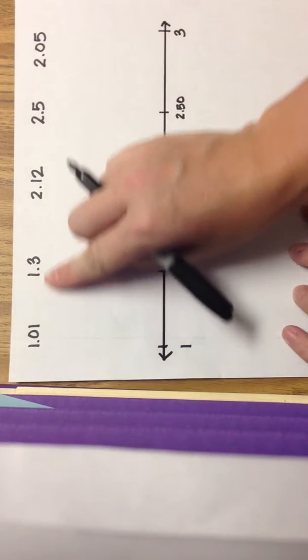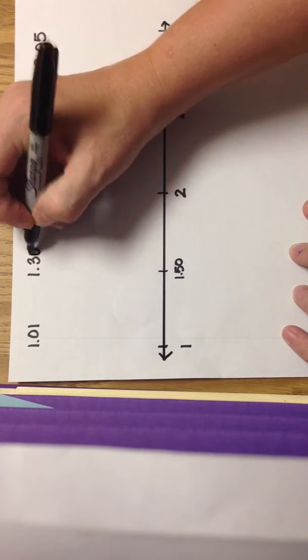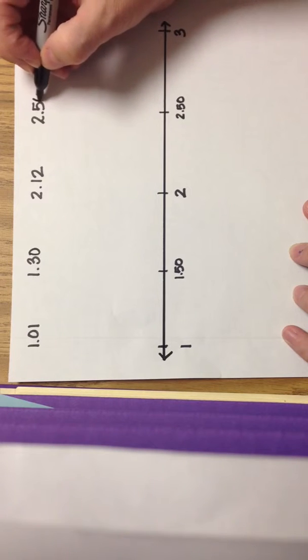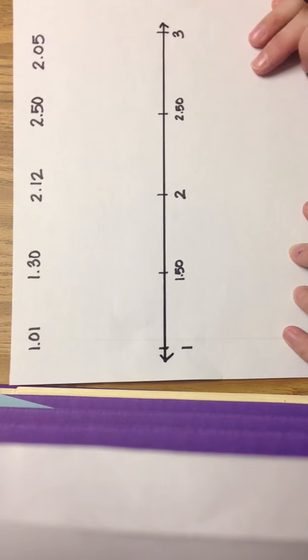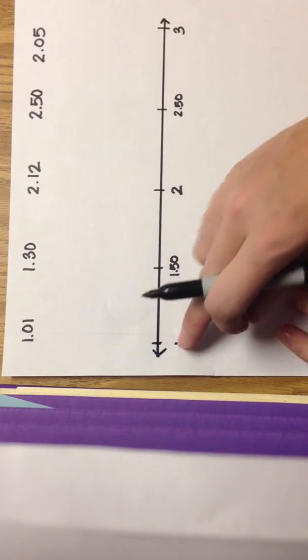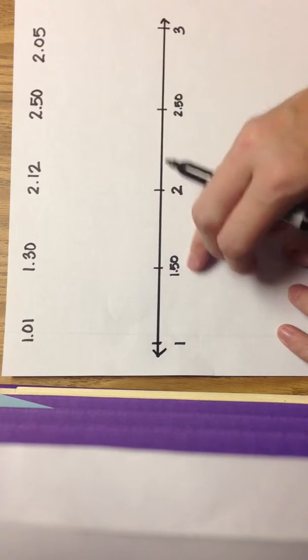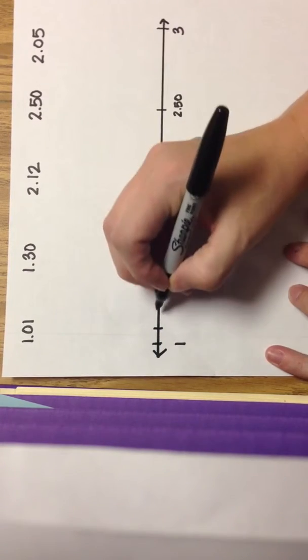Because some of our decimals up here go out to the hundredths place, I am going to make everything so that it is out to the hundredths place, which I did the same thing with my benchmarks. In between each of our 1 and 1.5 and 1.5 and 2 and 2 and 2.5, there are 4 lines. So I'm going to go ahead and place those in.